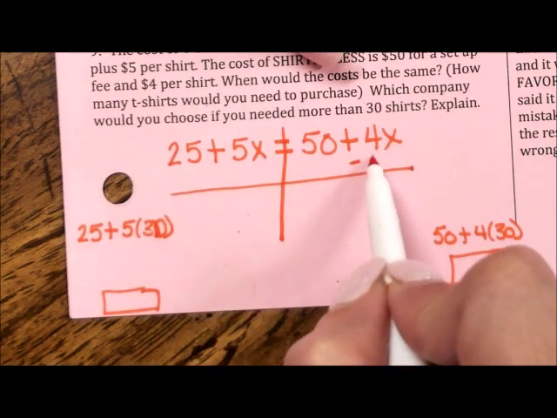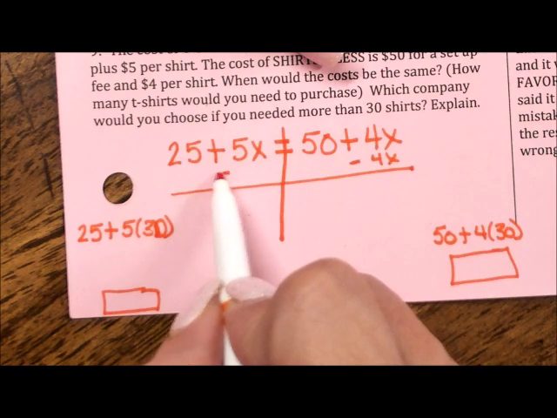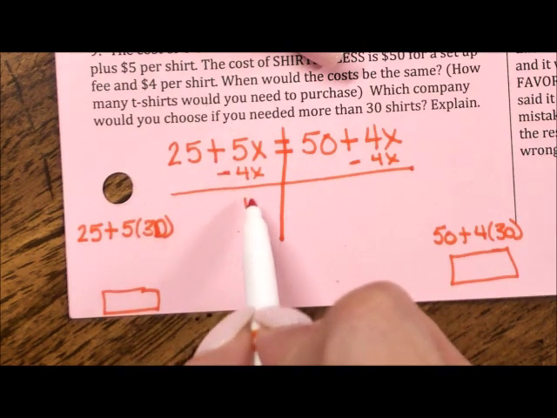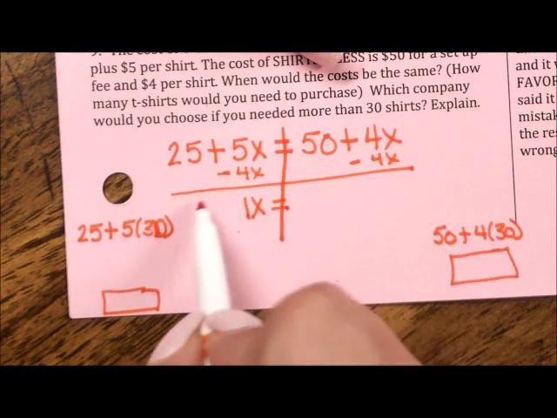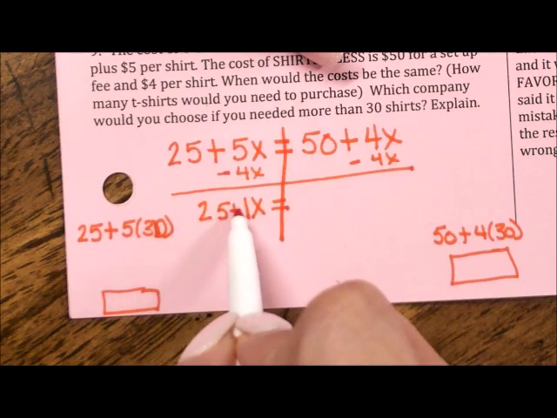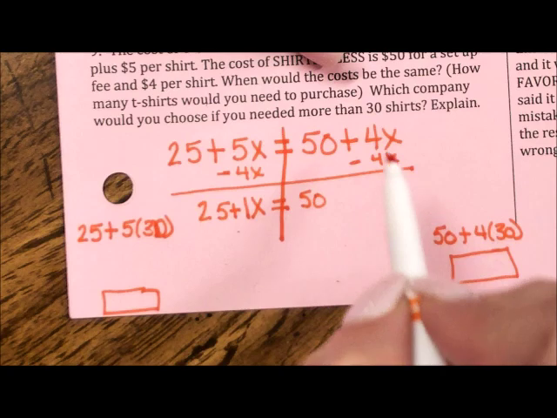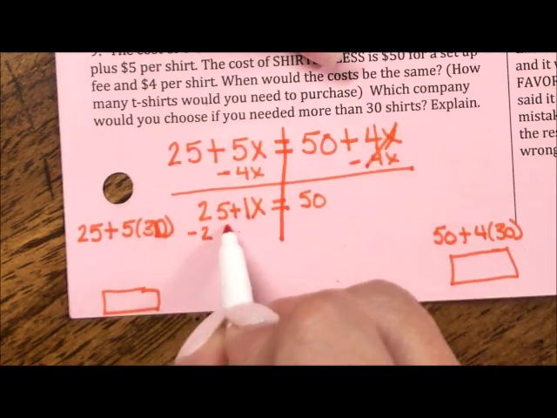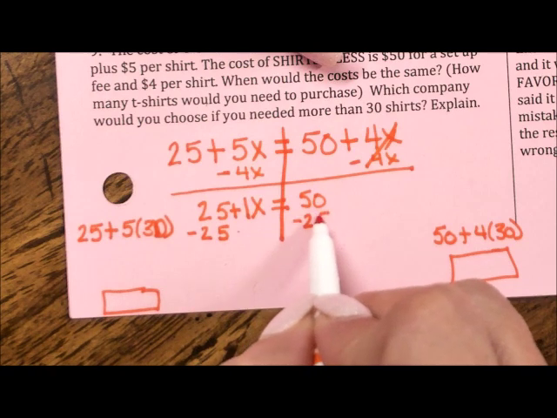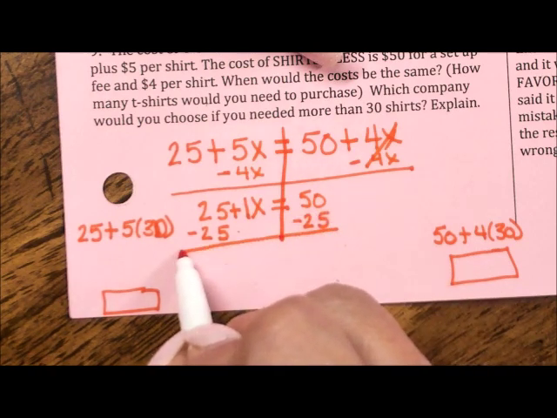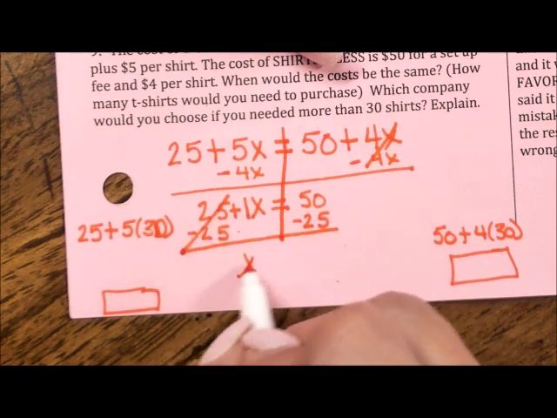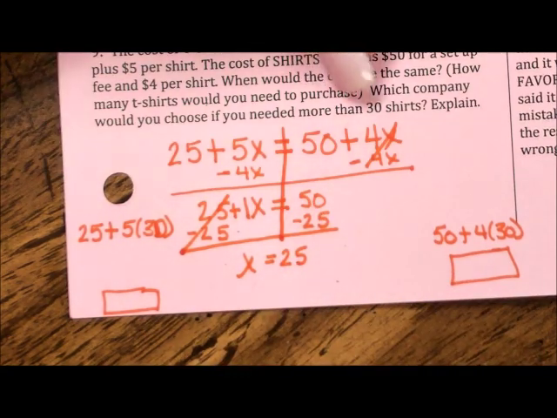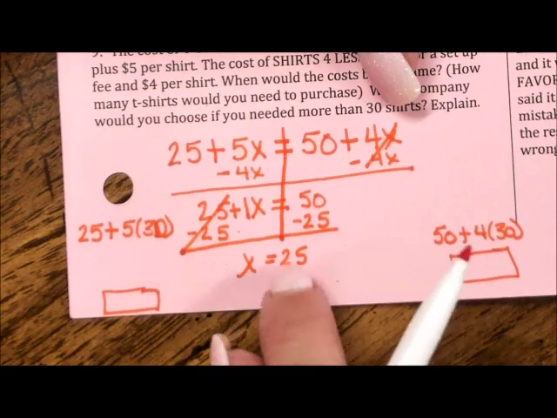Let's start by subtracting 4x. So that's going to give me 1x equals 25 and 50. I would subtract 25. So x equals 50 minus 25, which is 25. The cost is equal at 25 shirts.